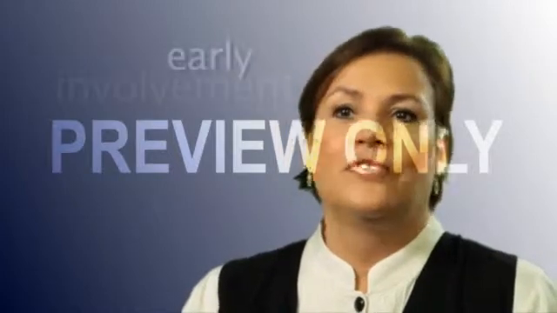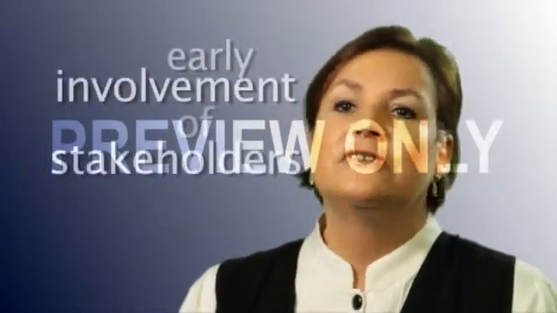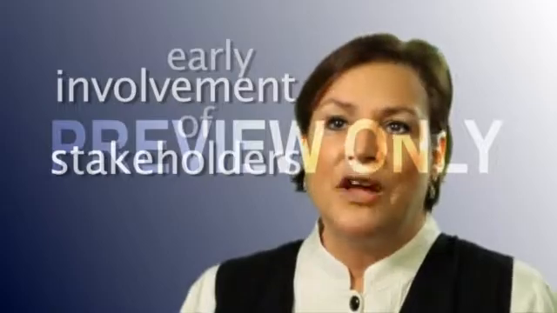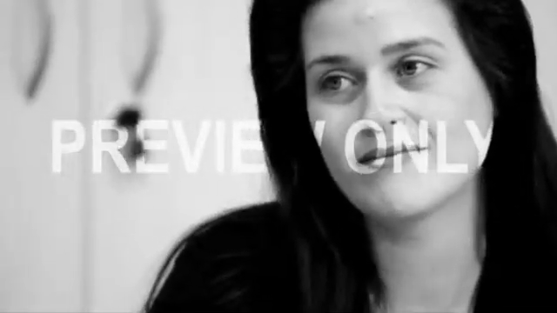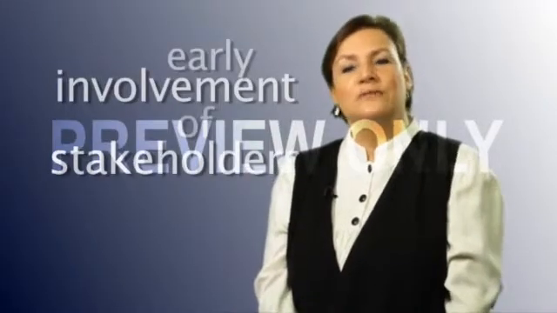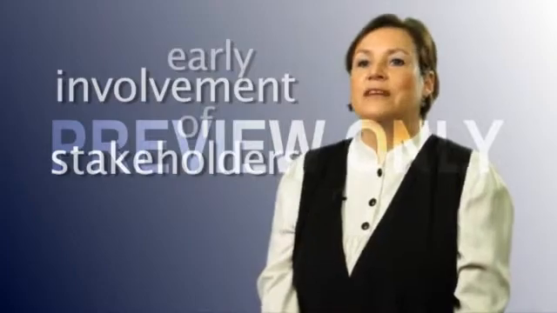Stakeholders' early involvement enables them to identify early on barriers and challenges to delivery of the service. Involving your stakeholders as early as possible also gives them a real sense of ownership and engagement, so that they then become part of the identification of problems as well as ownership of the solutions.